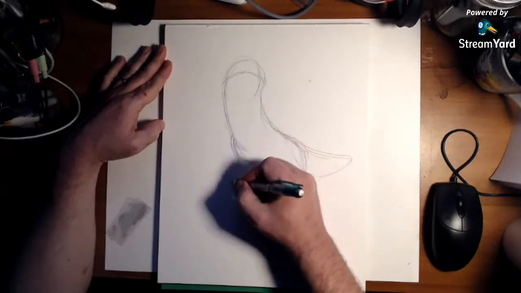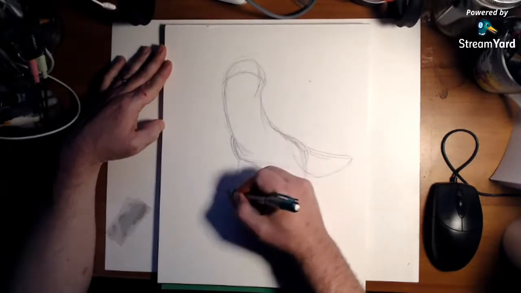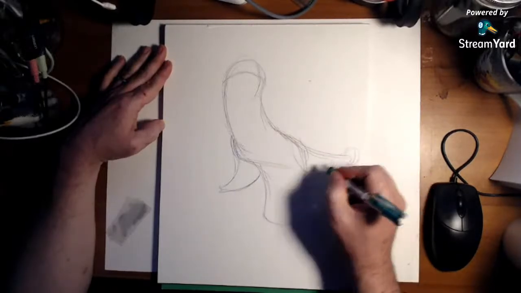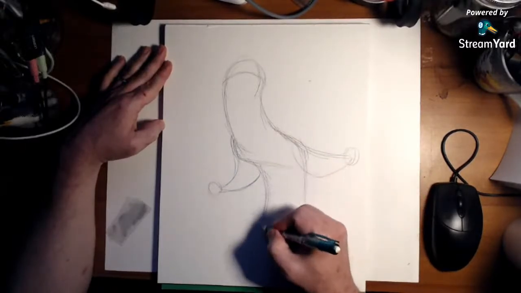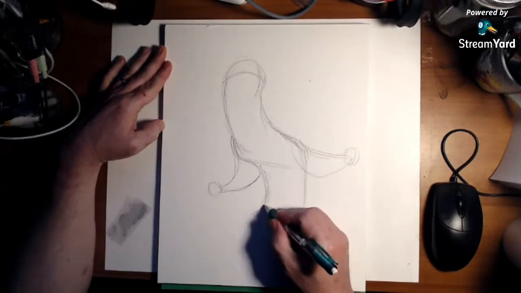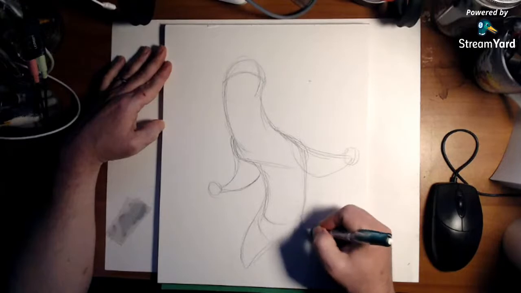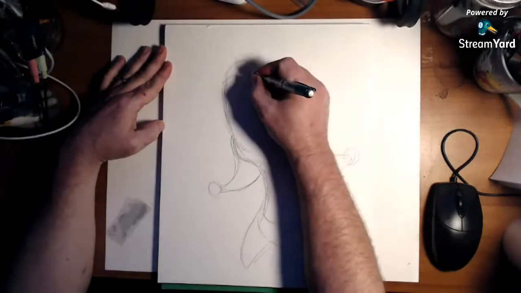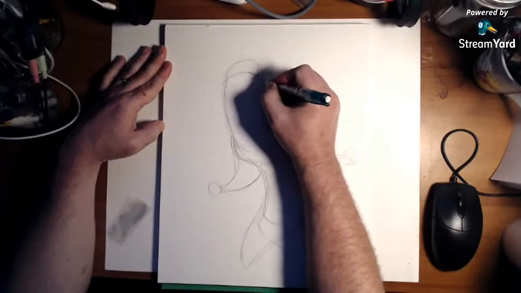Why are you drawing a giant penis? See, I knew that would be something somebody would say. That's not what I'm drawing. That's your pigeon guy. No, I don't know what it is. I have no idea what it is. Oh, it's a weasel. Something like that. Yeah, yeah.